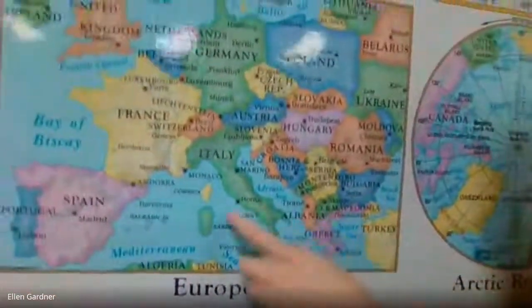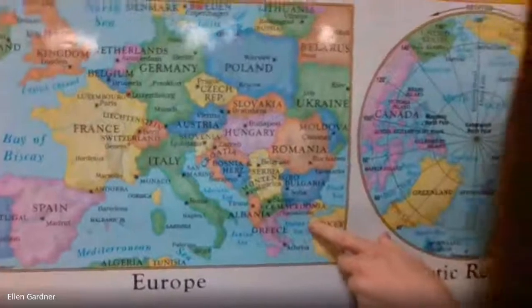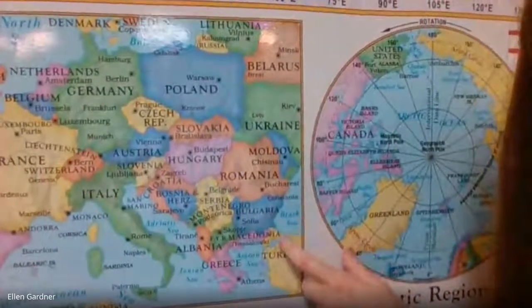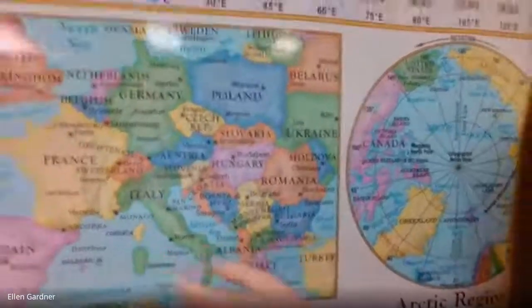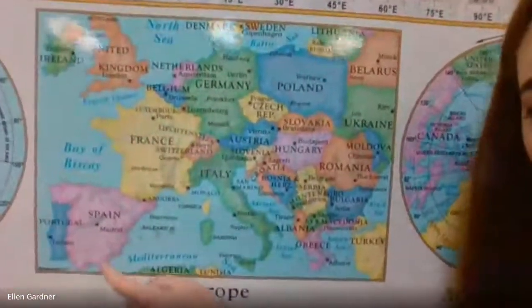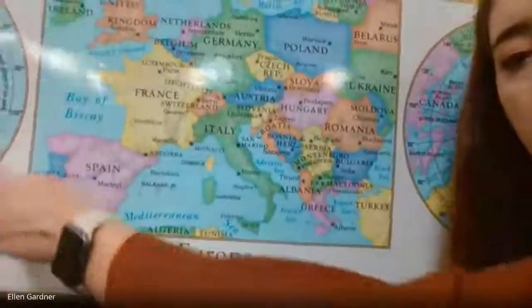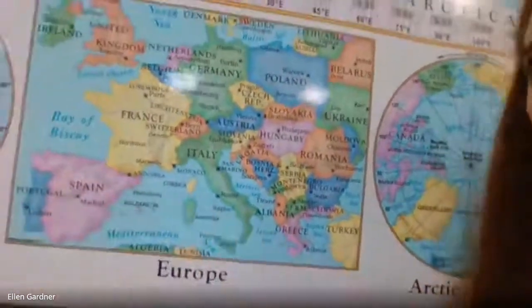We've got some straits, which are little narrow passageways connecting to larger bodies of water. So anything like the Mediterranean Sea here connecting to the Atlantic Ocean over there, that's a strait. And we spell that type of strait without that German phonogram that we have in this one.